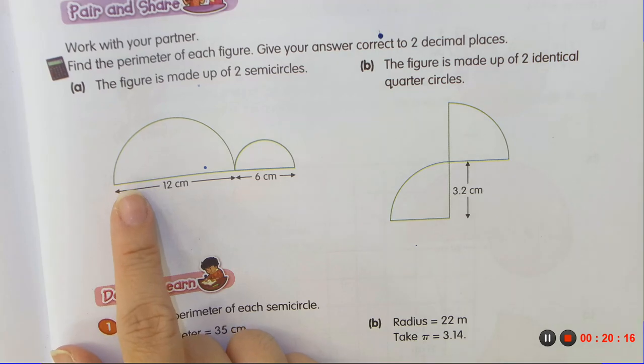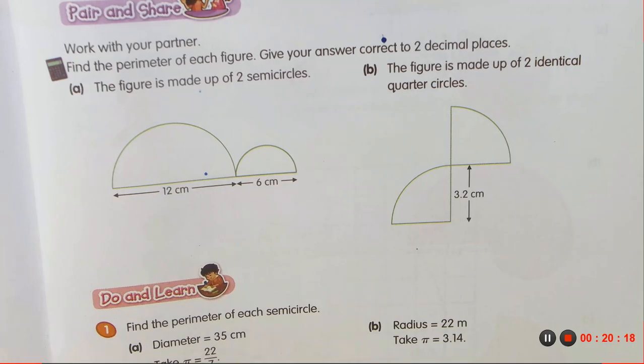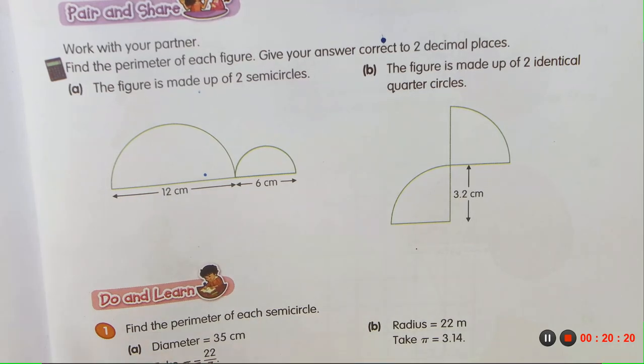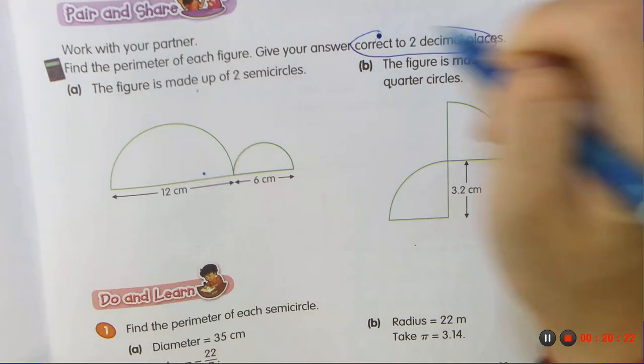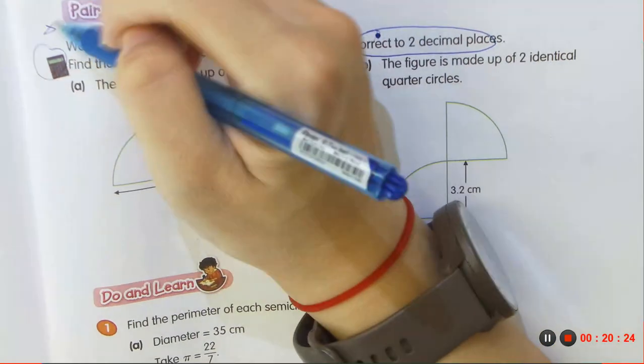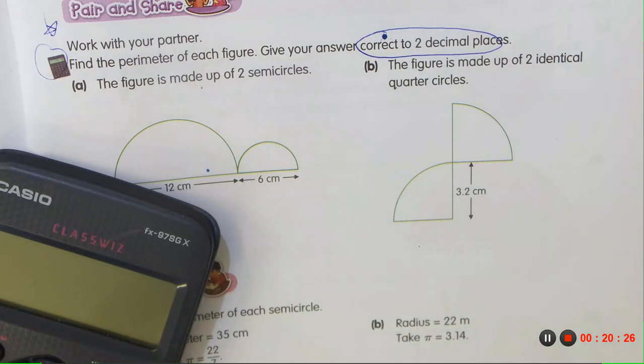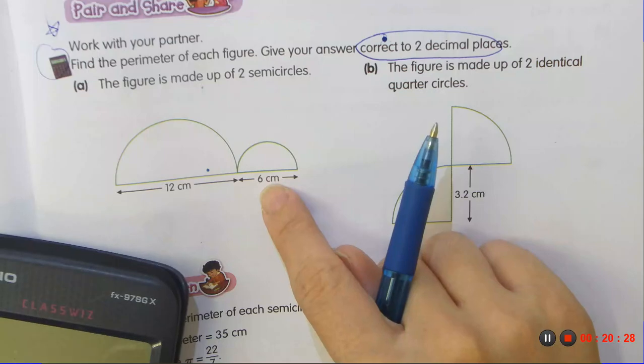Find the perimeter of each figure. Give your answer correct to 2 decimal places. That means you can use a calculator here. And you have the first one, 2 semicircles.